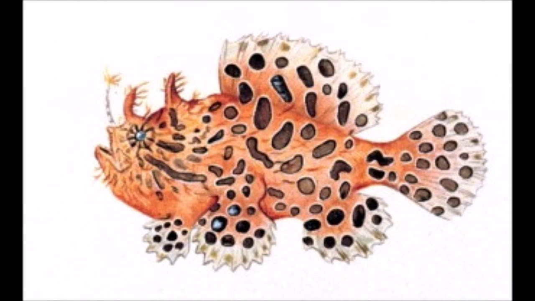The young of some species associate with jellyfish, which provide them with protection from predators and opportunities to scavenge the remains of the jellyfish as meals. The young of other species associate with large masses of floating kelp.